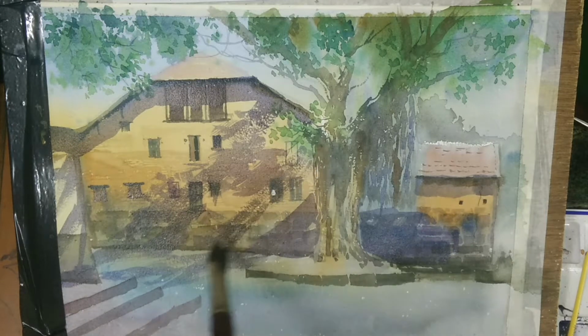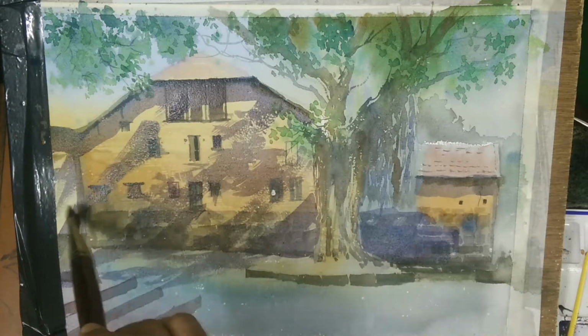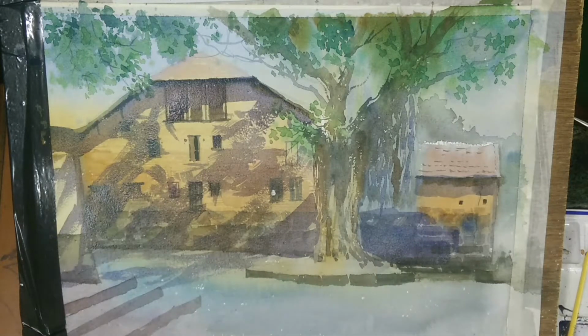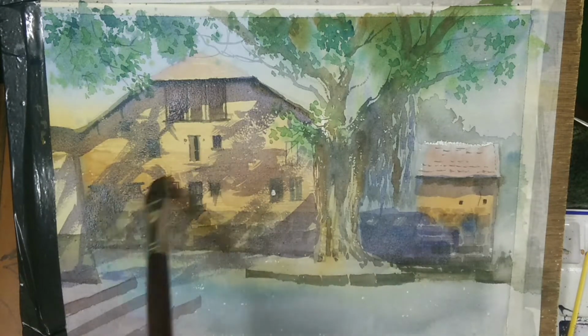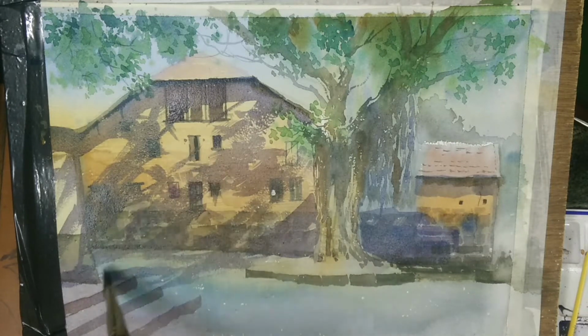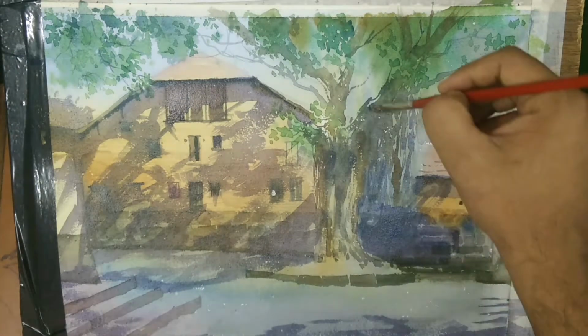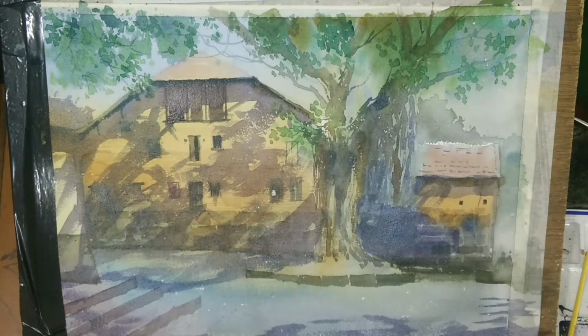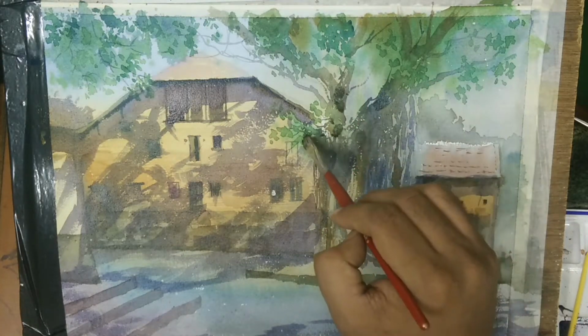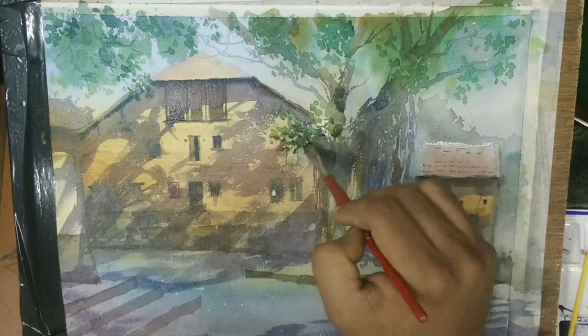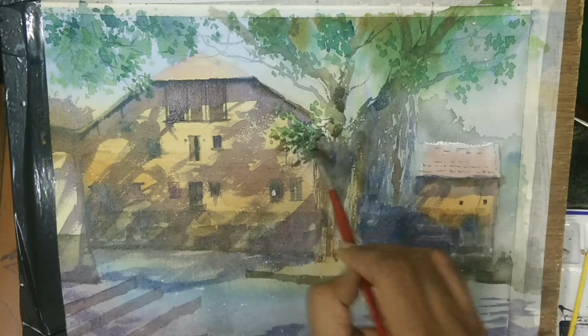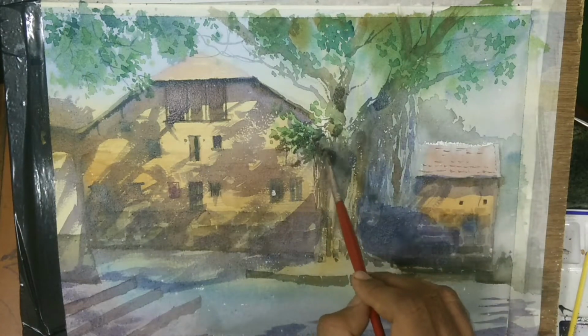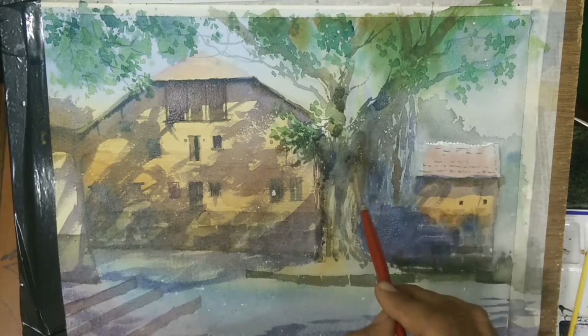The overall feeling and the mood is, I think, captured. The warmth of the sun, light is captured here, which was my main subject. Now I am putting some dark tones on the tree to make it separate from the background.